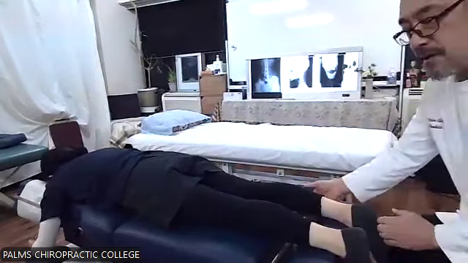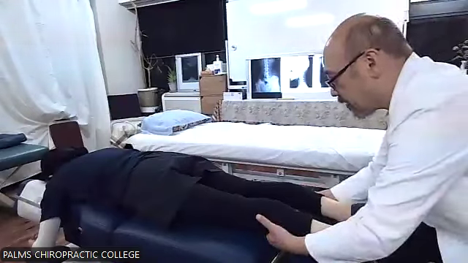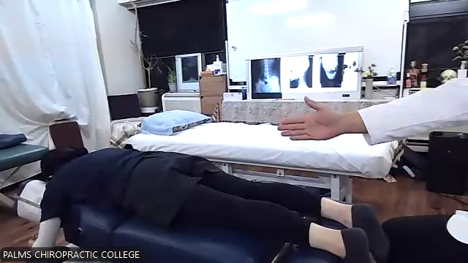Take the friction off the table, like lift it off, and always visualize the center.